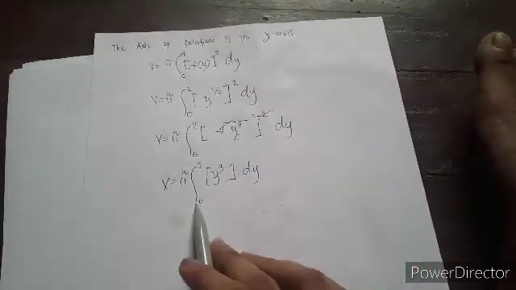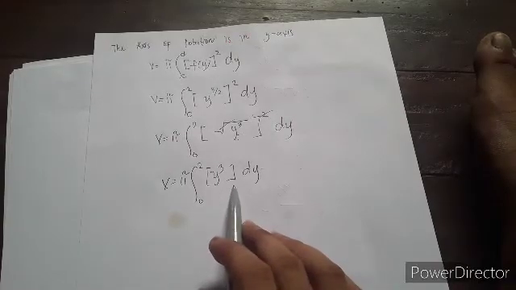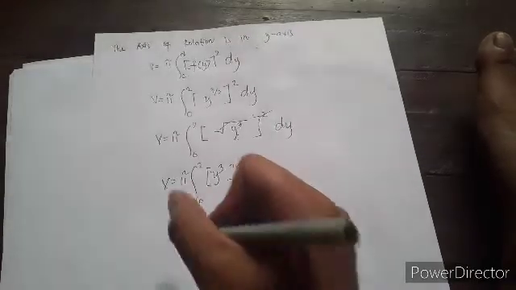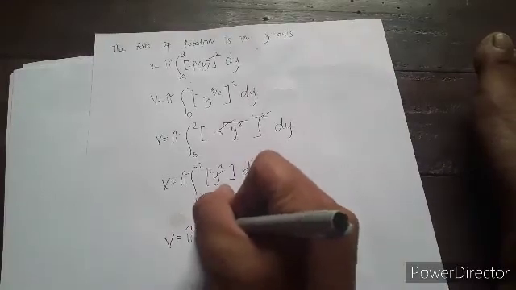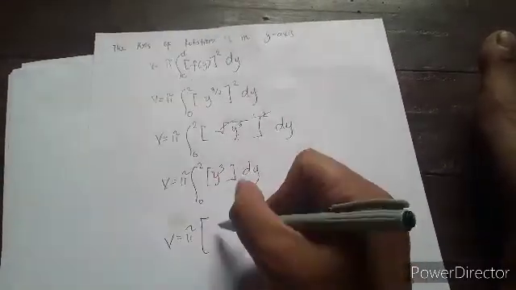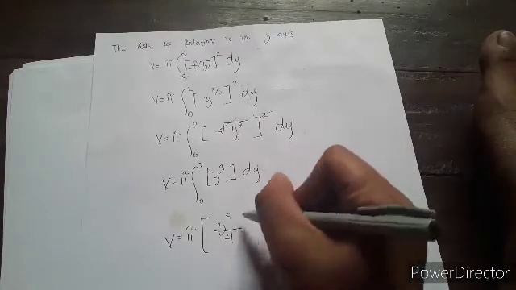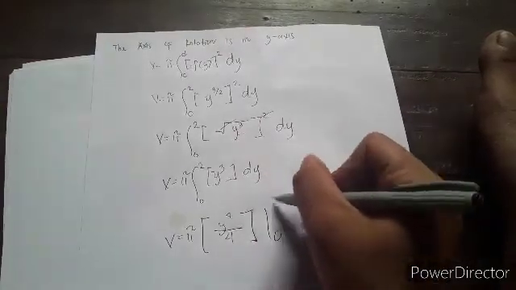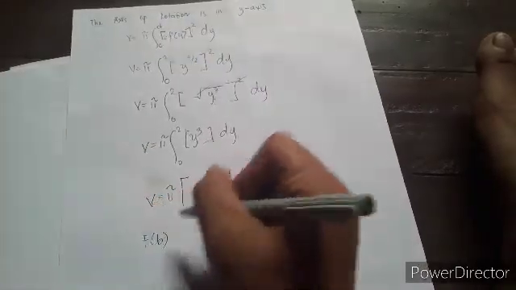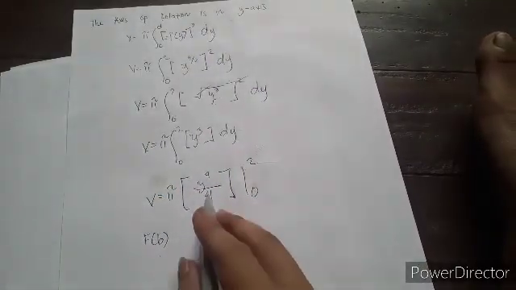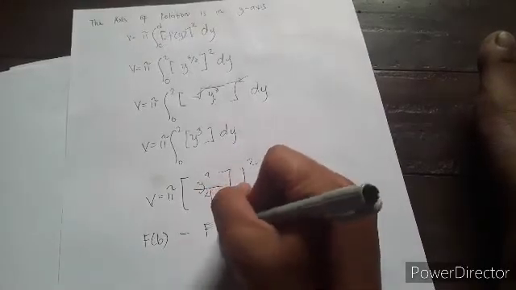So for now, we can integrate this. The integral of y to the third gives V equals pi times y to the fourth over 4, evaluated from 0 to 2. We can evaluate this by using the definite integral principle. F represents this function, so F of b minus F of a.